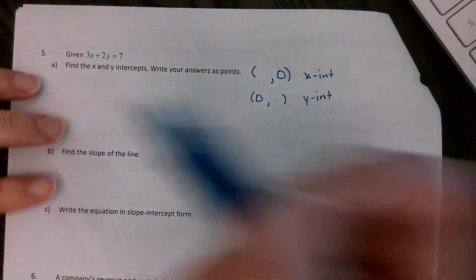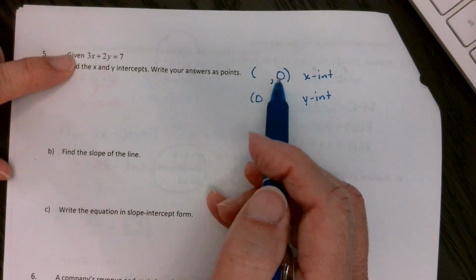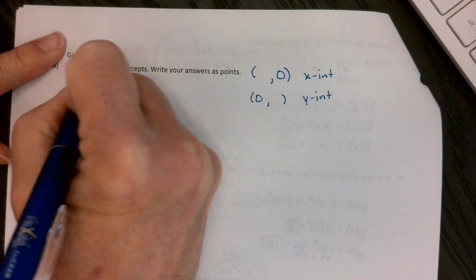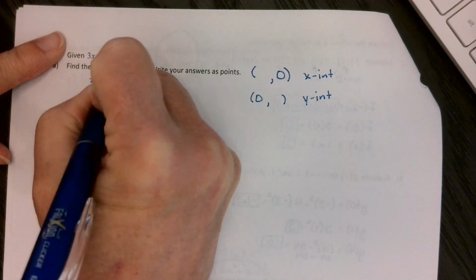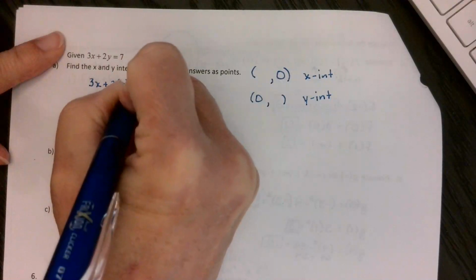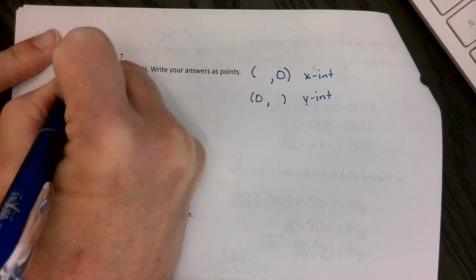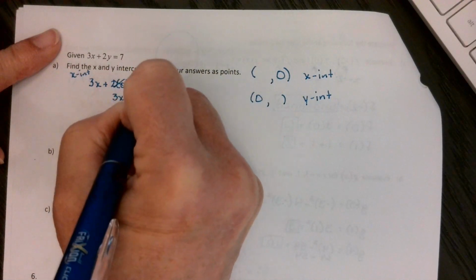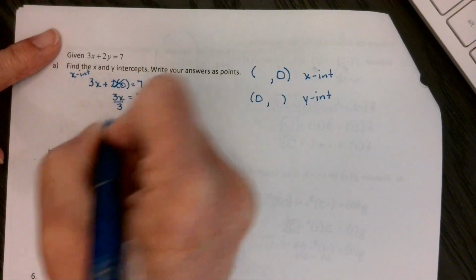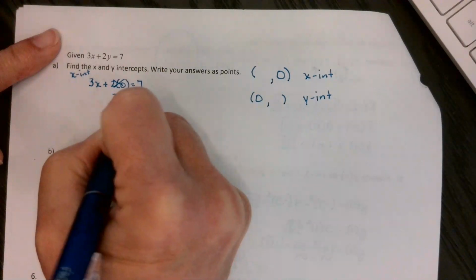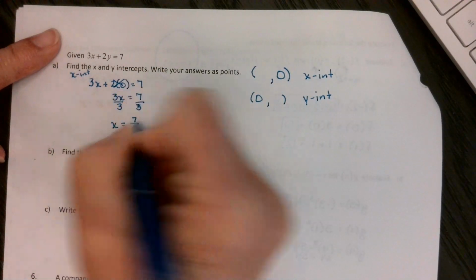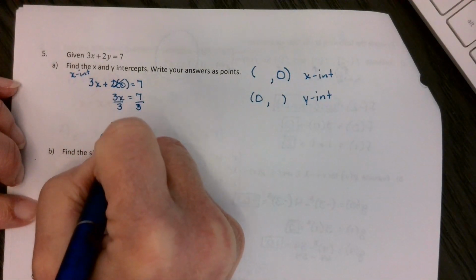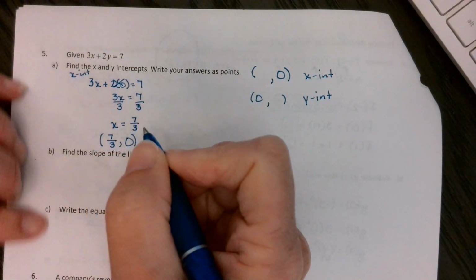Okay, so now what you're going to do to find the x-intercept, you plug in 0 for y. So you're going to say 3x plus 2 times 0 equals 7. That gives us 0. We get 3x equals 7. Divide by 3. And x is equal to 7/3. So the x-intercept as a point is (7/3, 0).